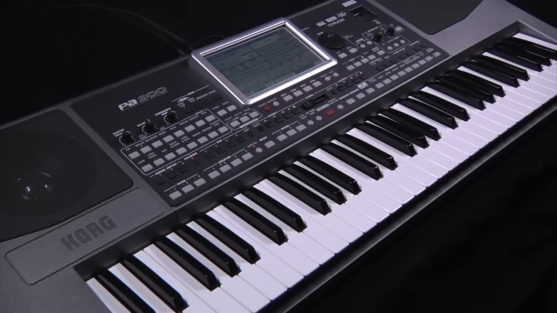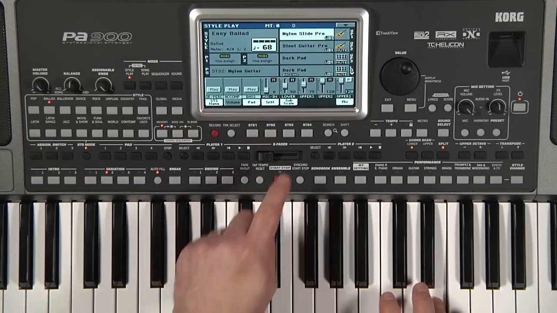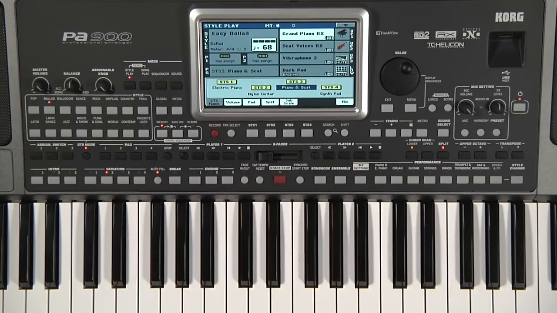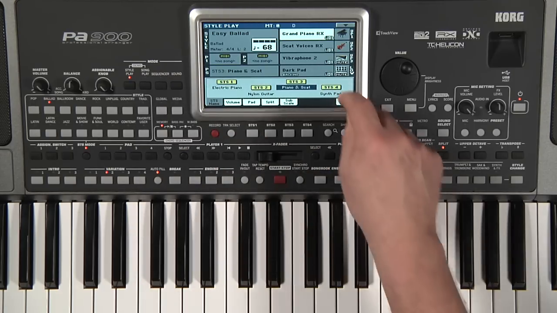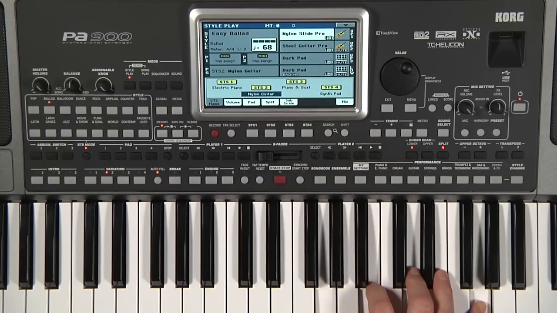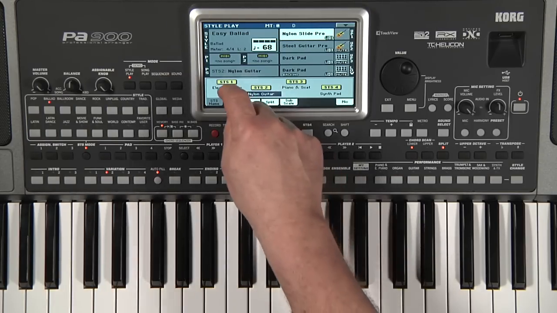Each style has 4 keyboard setups saved with it. These are called single touch settings, abbreviated as STS. You can quickly access them by pressing the STS buttons under the display. Touch the STS Name tab, and you can see the names and touch them directly on the display. When you select a style and this STS Mode button is on, it will automatically select the STS one saved with that style.